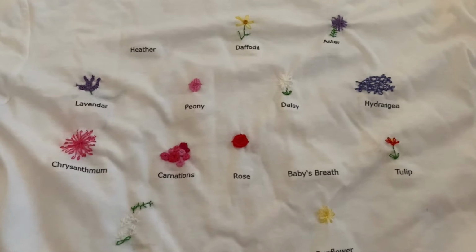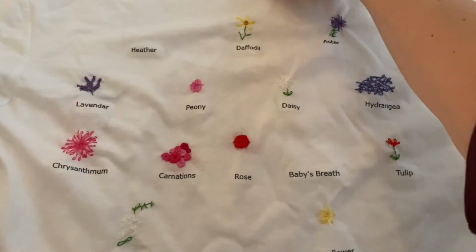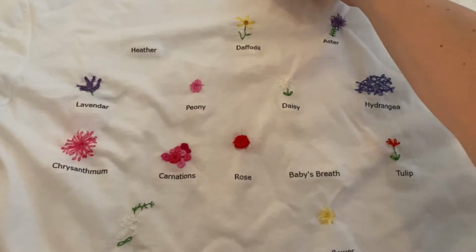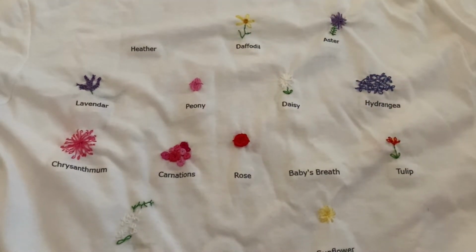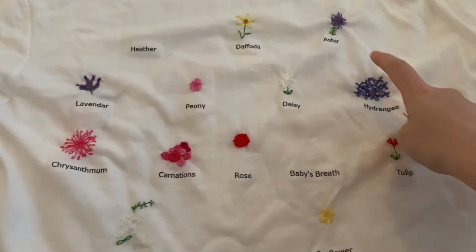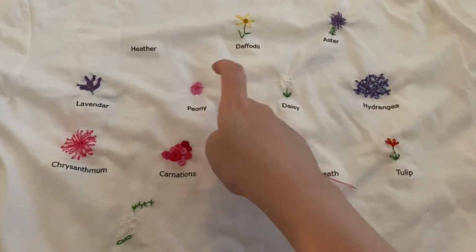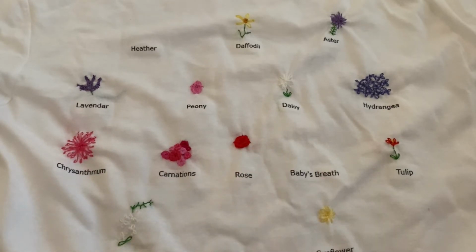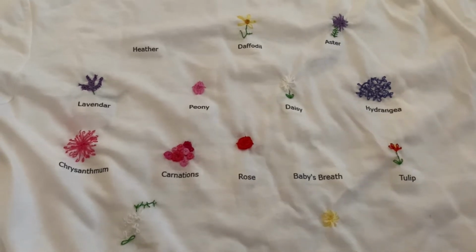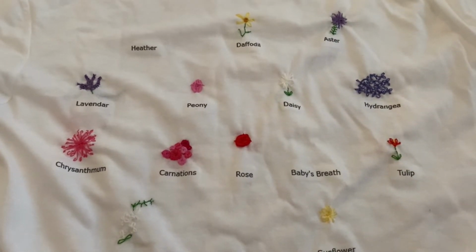Okay, it is time to finish this t-shirt. I have heather, baby's breath and calla lily left to do completely. Then I've got 1, 2, 3, 4, 5, 6, 7, quite a lot left to do. Right, I'm going to do the heather first.